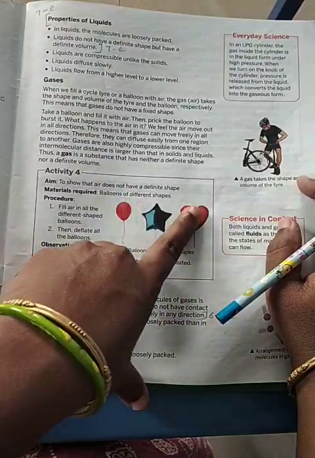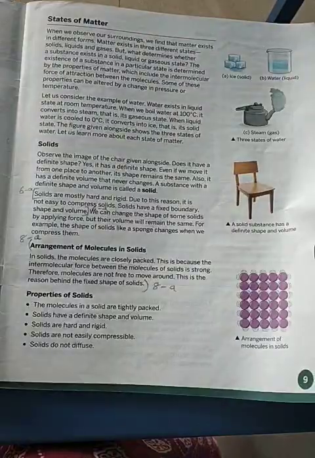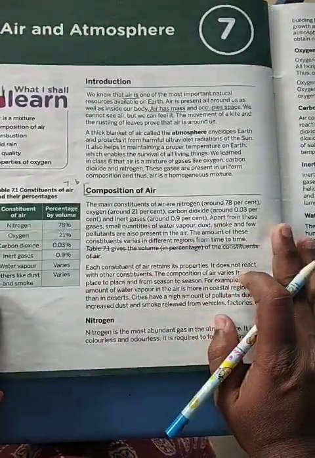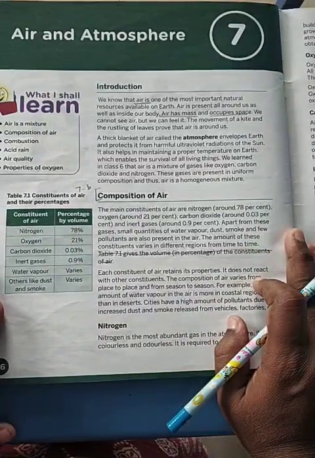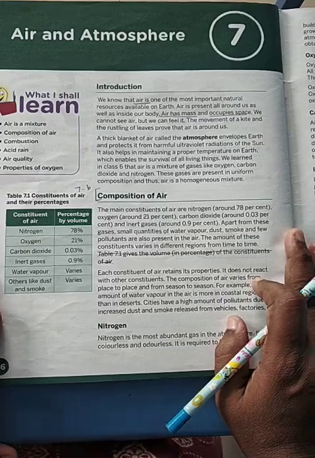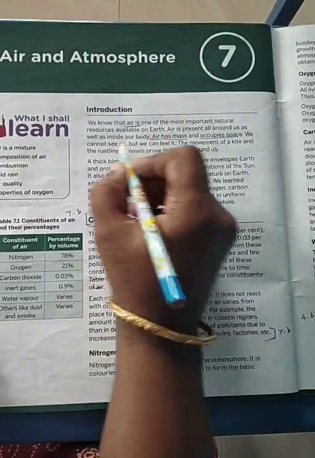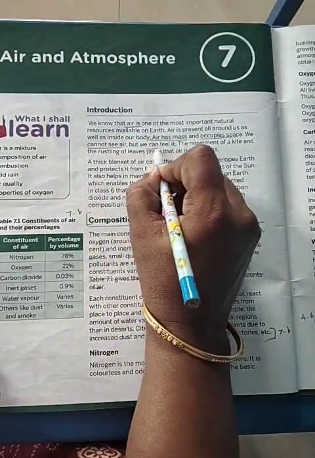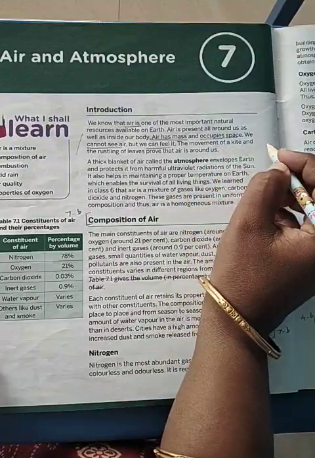In that matter property, here see, air occupies space, that is, air is occupying the balloon in different shapes, and here air has mass. You can take a balloon filled with air and a balloon which is not filled with air. There you will be weighing the balloons and you can understand that air has mass and it occupies space also. Also, we cannot see the air but we can feel it, like from the movement of the kite everywhere.